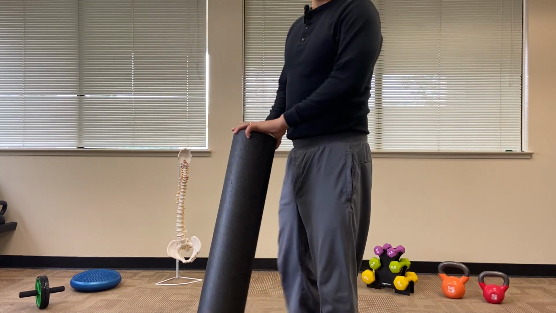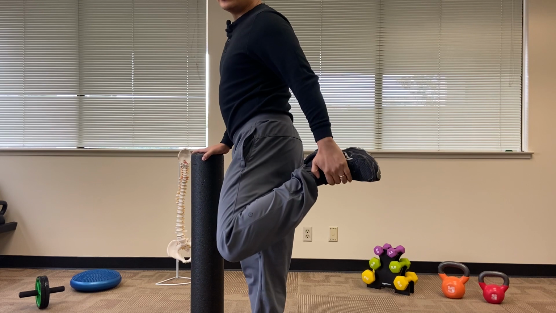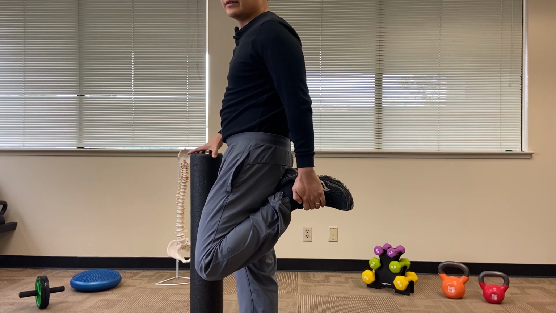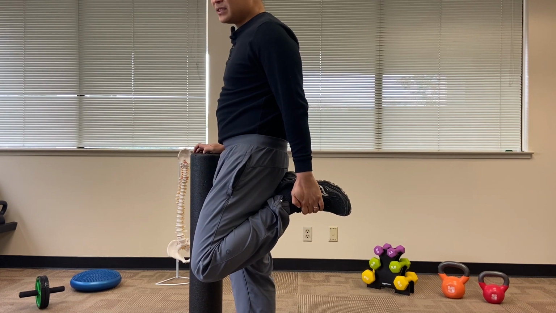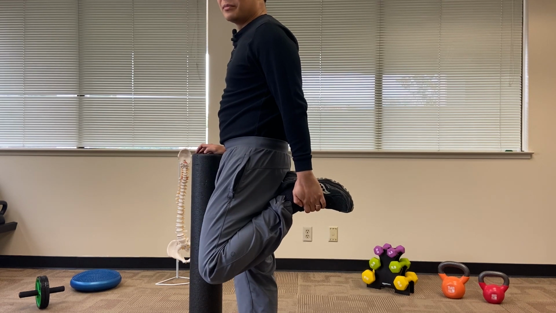Okay, we'll show it on the other side, just so you can follow along. So, heel to my butt, making sure my pelvis and my back, everything stays flat, and you'll start to see my knee popping forward. And again, if you're doing this for the first time, you might only be able to get from here to here, but that's okay.